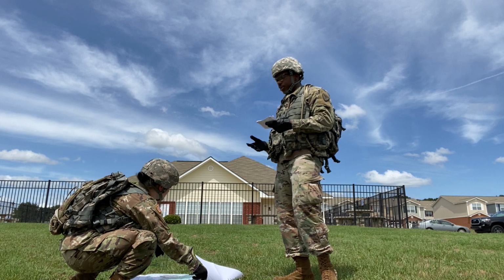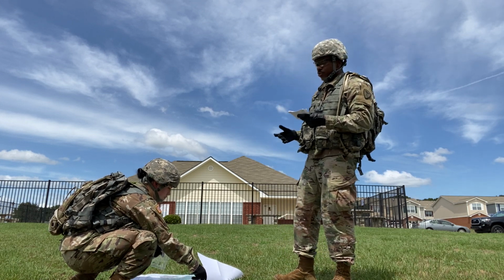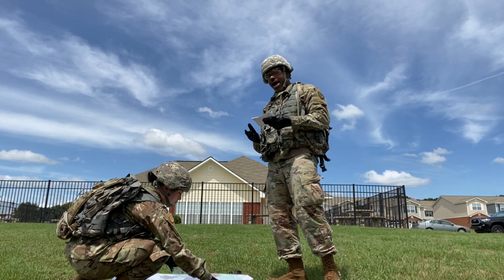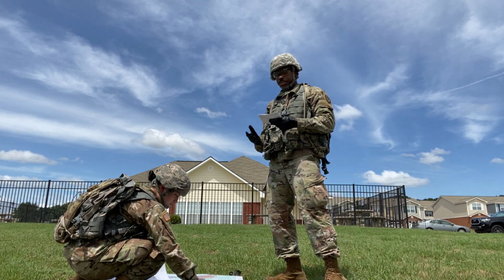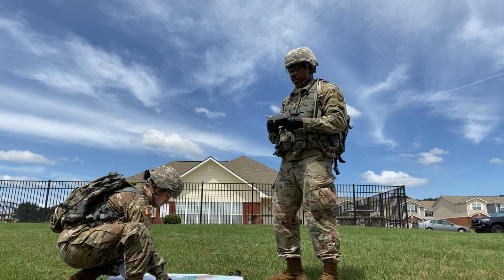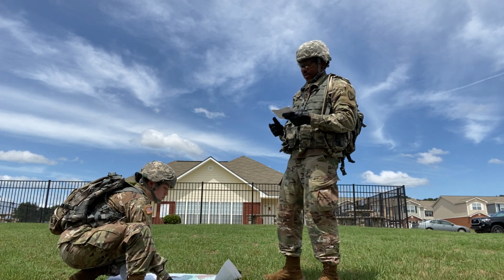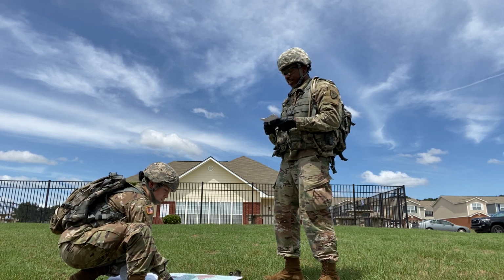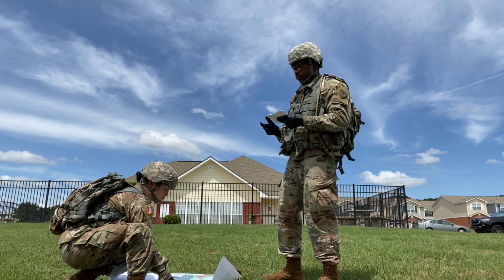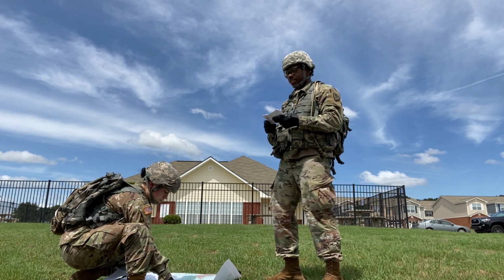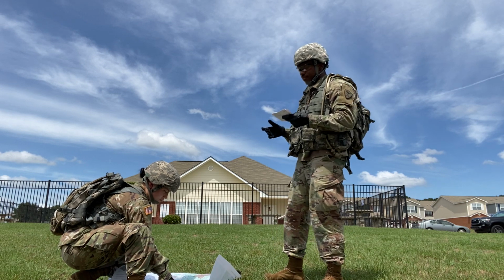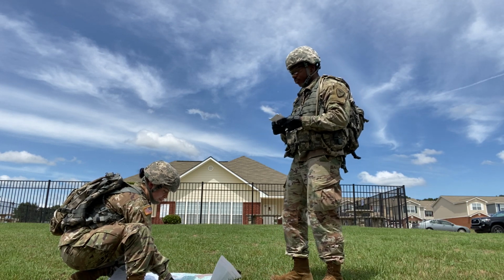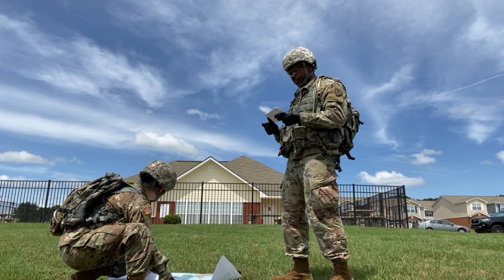Azimuths are given in degrees or mils in a clockwise direction from north, and all azimuths taken from a map are grid azimuths. An azimuth in degrees can be any number up to 360, as there are 360 degrees in a circle. Due east is 90 degrees, due south is 180 degrees, due west is 270 degrees, and due north is 360 degrees or 0 degrees.